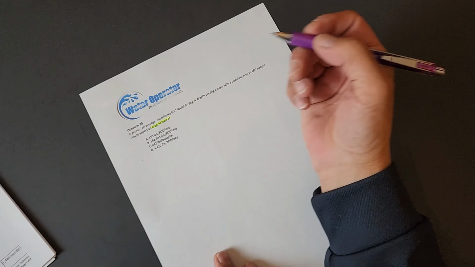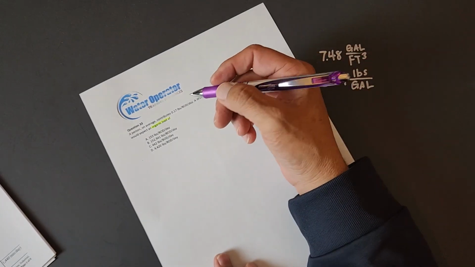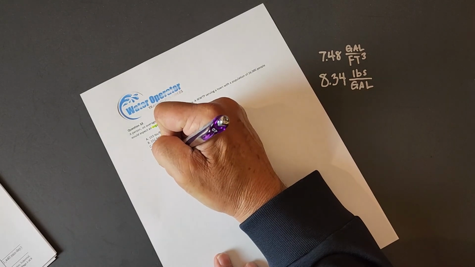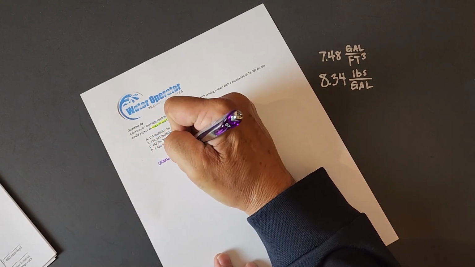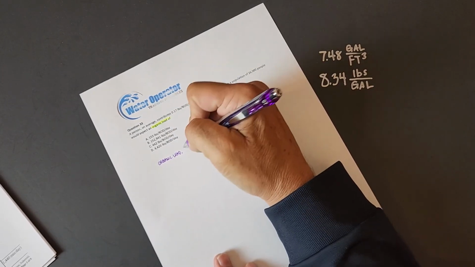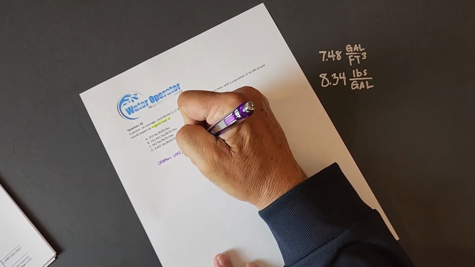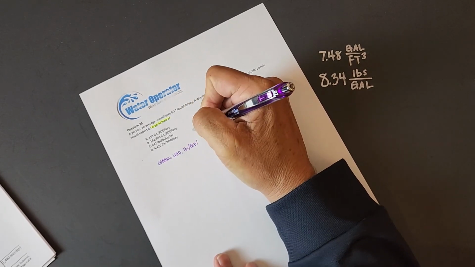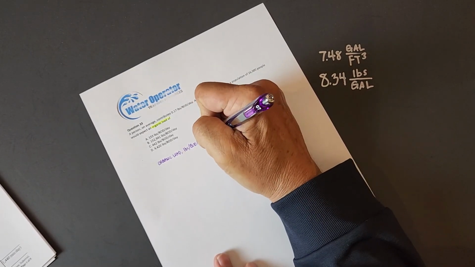What is the organic load? And that will be measured in pounds BOD per day.